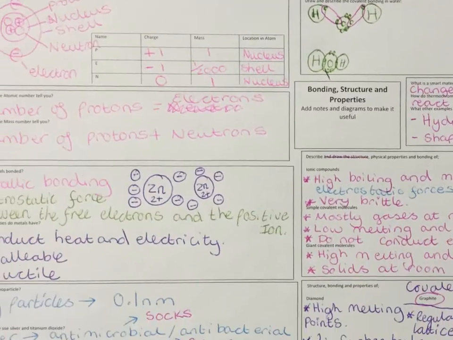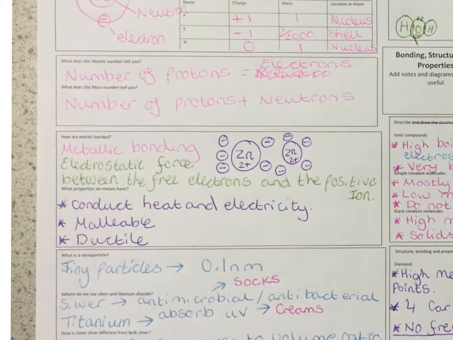The final type of bonding you need to know about is metallic bonding. Metallic bonding is the bonding in metals, so just bonding that exists in metals. As you can see here is an example of the bonding in zinc. Zinc basically offshoots its electrons, so they end up free to roam.